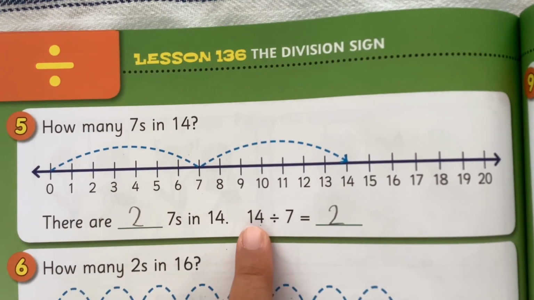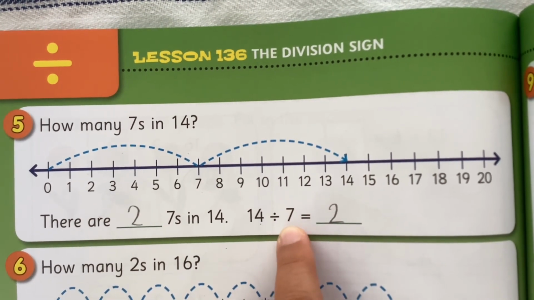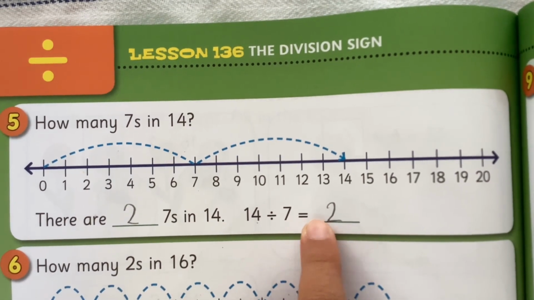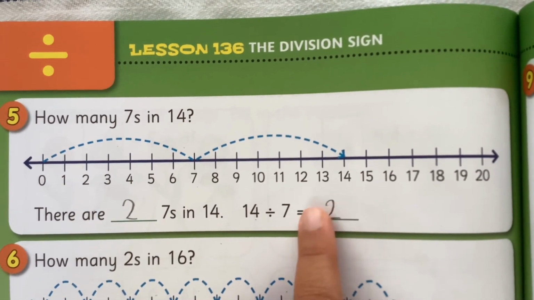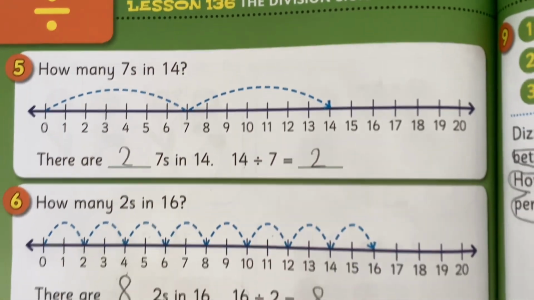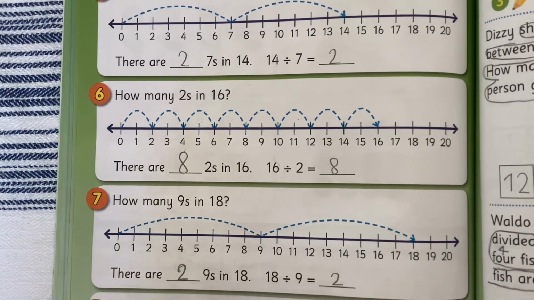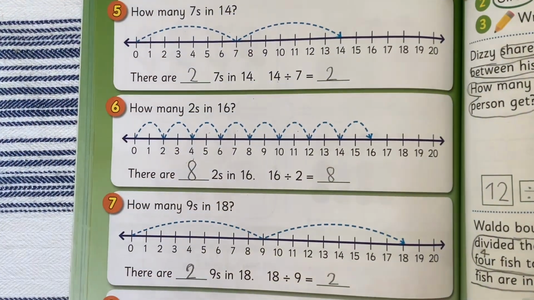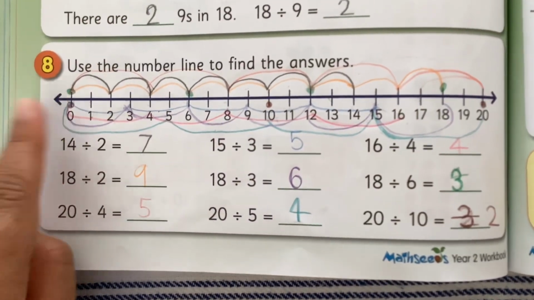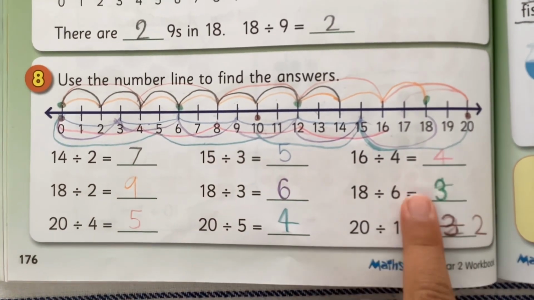So 14, the number of things there are, divided by 7, the number of groups there are, equals 2, the number of things in each group. And all these and question 6 and 7 are similar to question 5. In question 8, I used this number line to find the answers to all these questions.